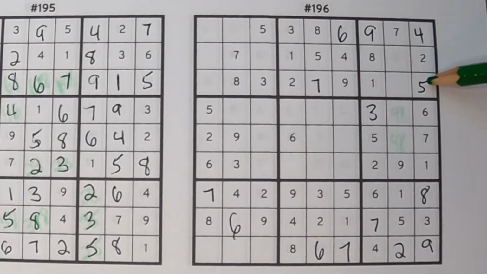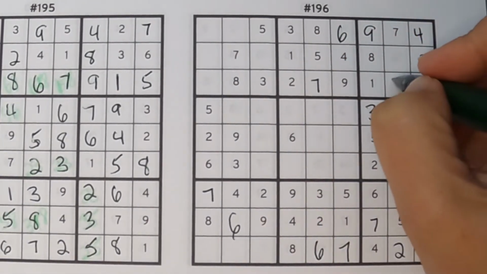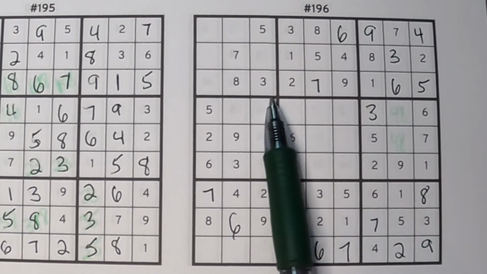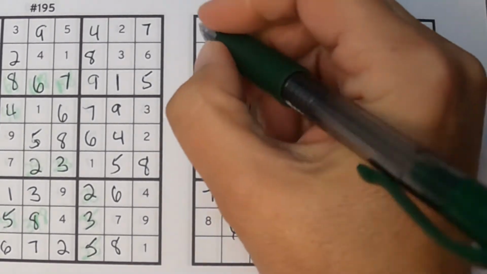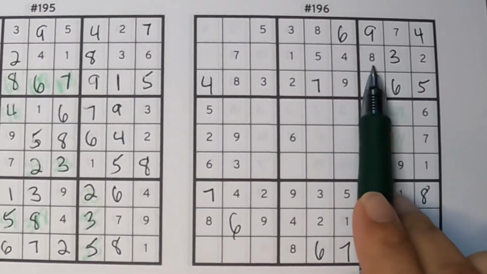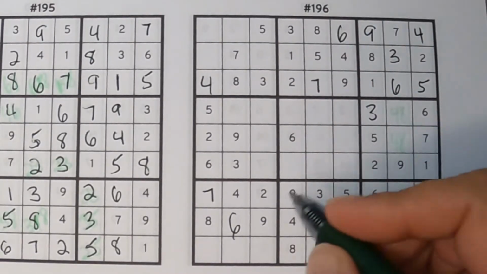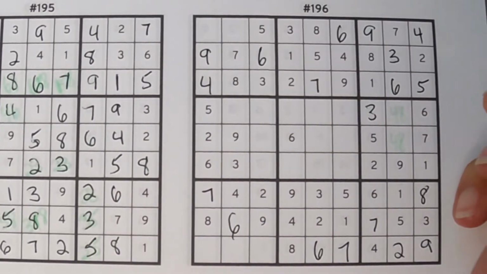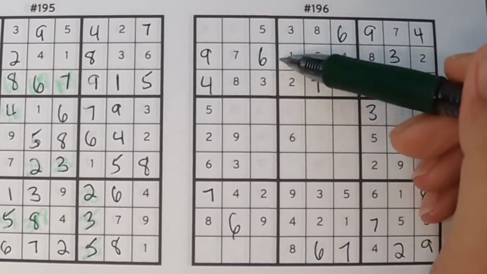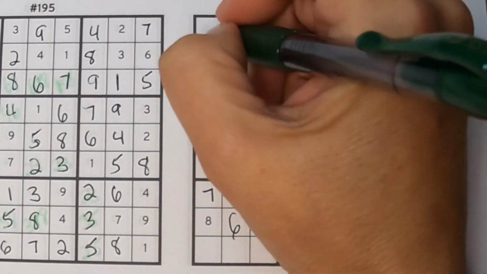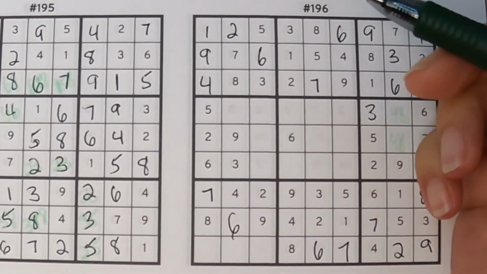For this box, we're missing 3 and 6. We've got a 3 here, so 6, 3. For this row now, we're only missing a 4. For this row, we're missing 6 and 9. We've got a 9 here, so 6, 9. For this box now, we're missing 1 and 2. We've got a 2 here, so 1, 2.